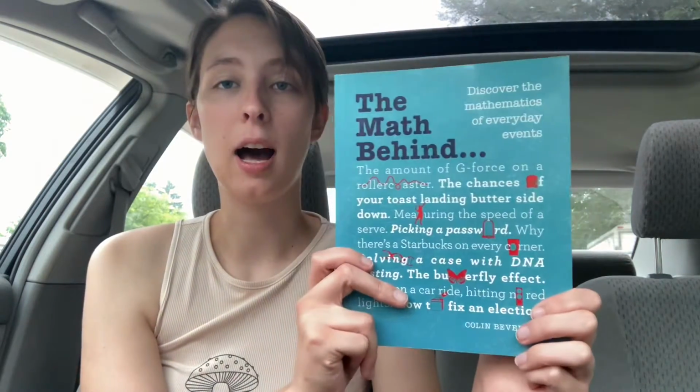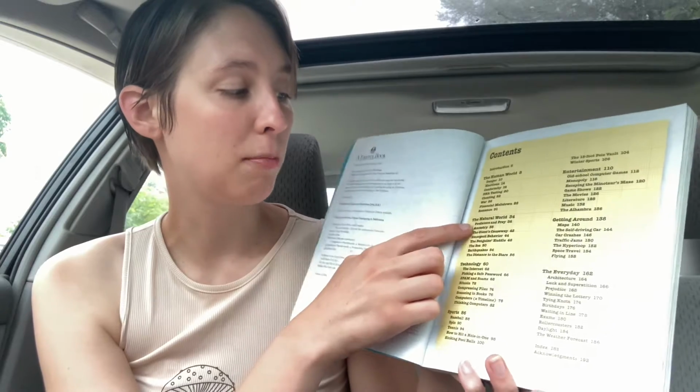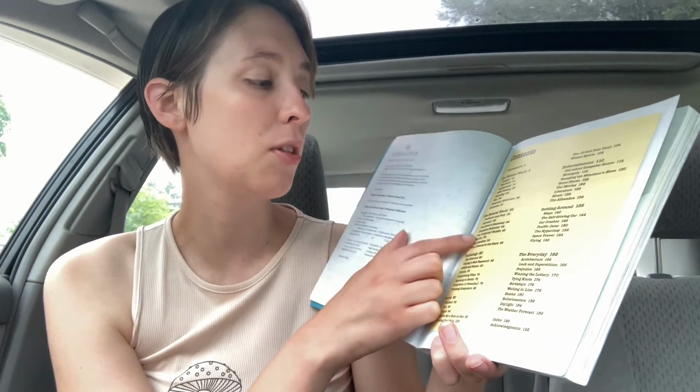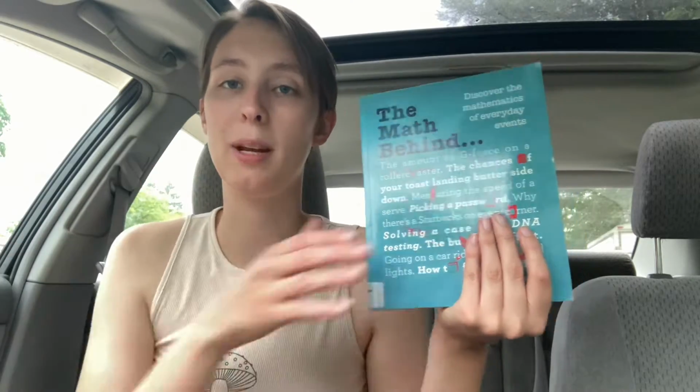So this book is basically exactly what it says. It is divided into a variety of sections. So we have the human world, the natural world, technology, sports, entertainment, getting around, and everyday. And inside each of the breakdowns, so in the natural world, we have predators and prey, ancestry, the Giant's Causeway, emergent behavior, the penguin's huddle, etc. So they kind of divide the world into these big categories, and then they break down specific events within it and explain it with mathematics.